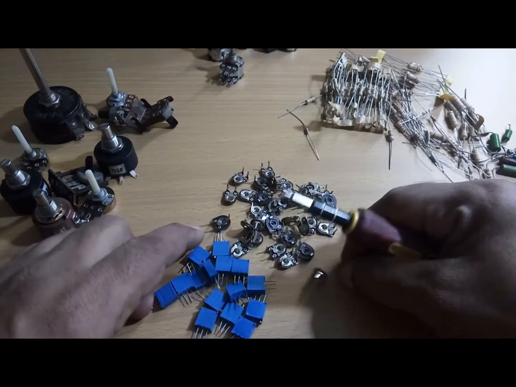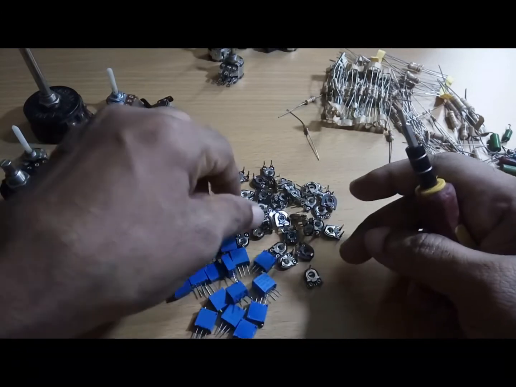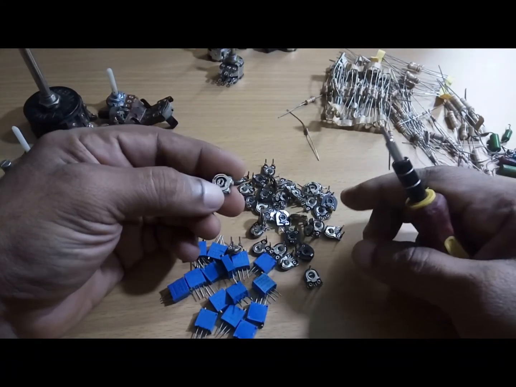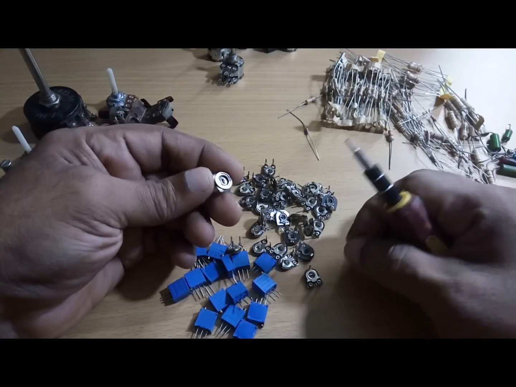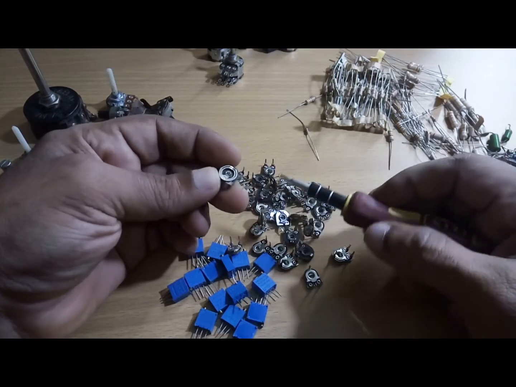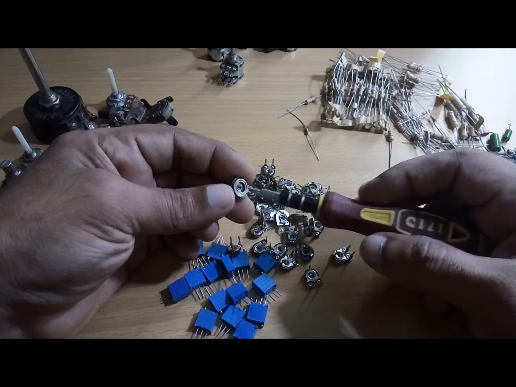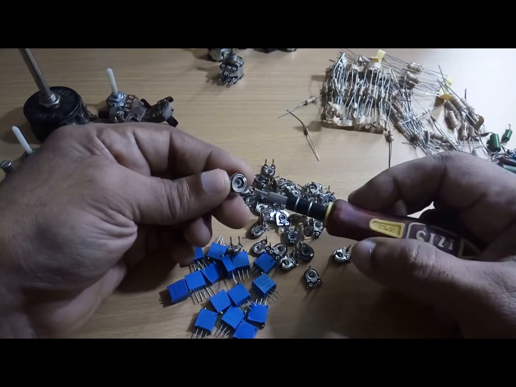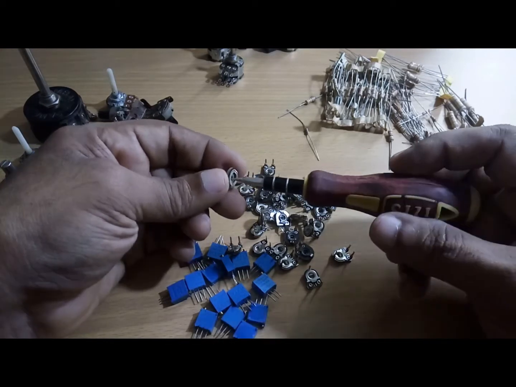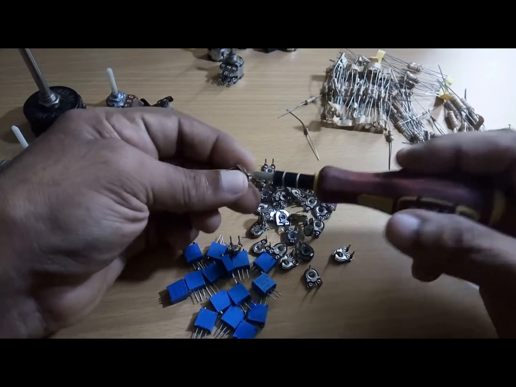Here you can see different types of variable resistors. These are presets or trim pots or preset resistors, or you can also call it a trim pot. This is a variable resistance where you need to have a fixed value. You can select a fixed resistor position.